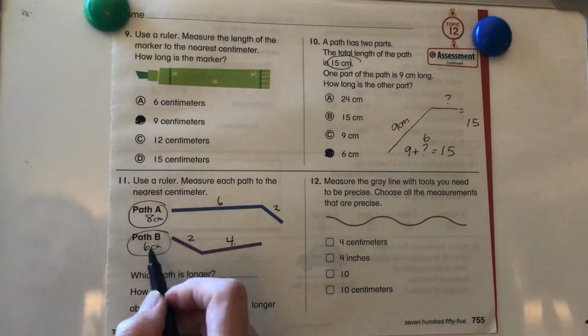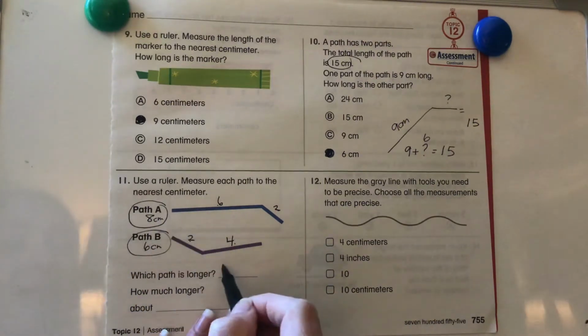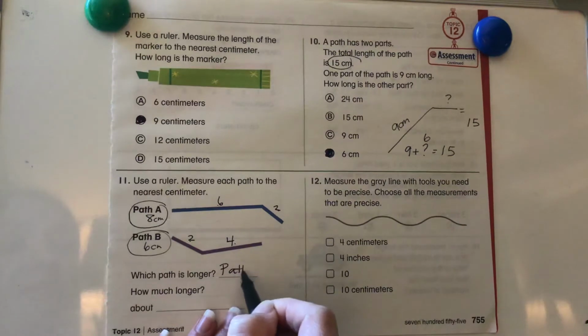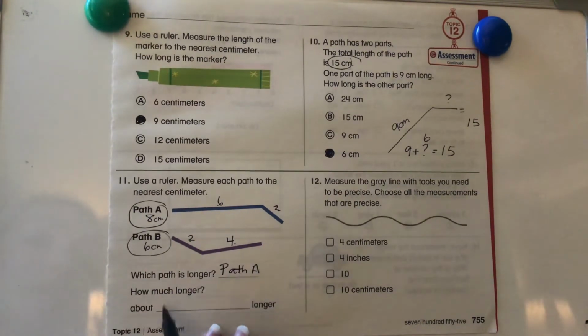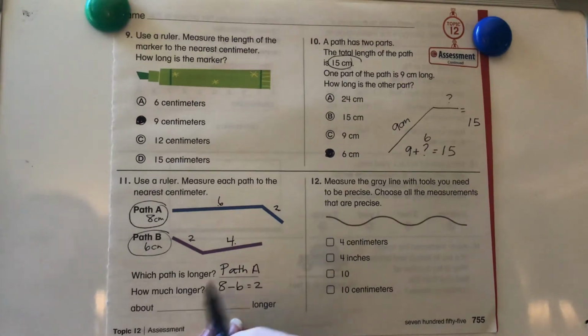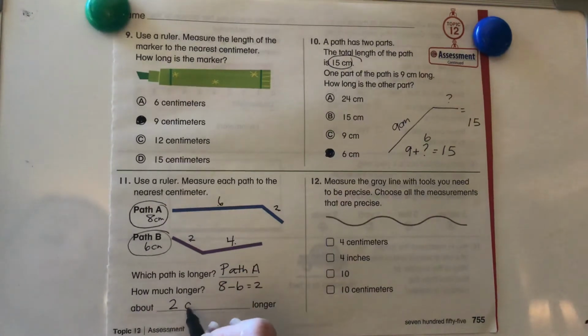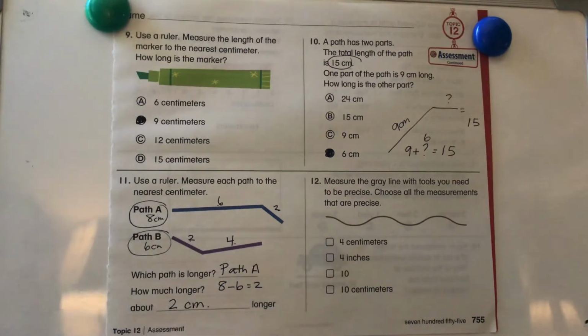Which path is longer? Well, which is the bigger number? It's 8. So path A is longer. And how much longer is it? Well, let's see. 8 minus 6 equals 2. So it's about 2 what longer? Is it 2 muffins longer? 2 balls longer? No, it's 2 centimeters longer.